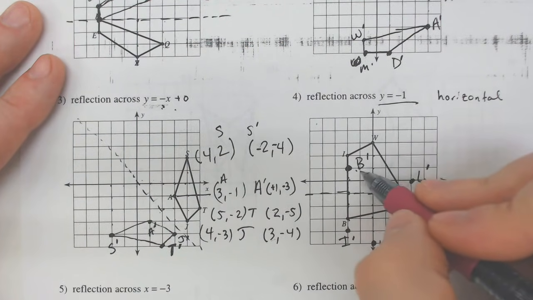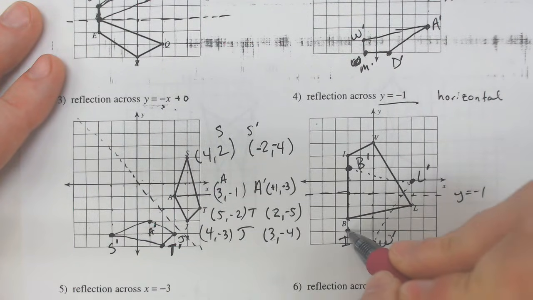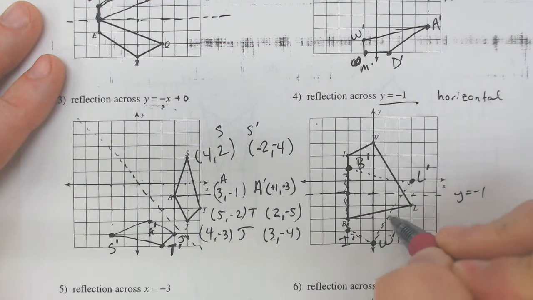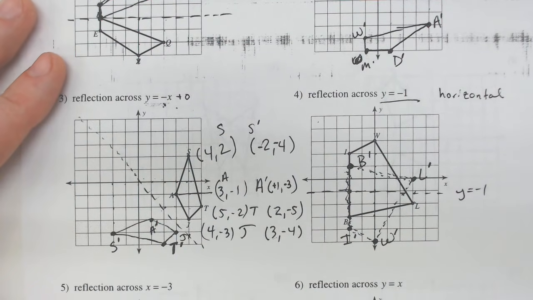I'm going to draw this one with a dotted line, just so that we can kind of see the original and the new shape a little bit more clearly. To see that, yes, they did reflect, but they kind of folded onto each other even more so. But that would be how you would do those.